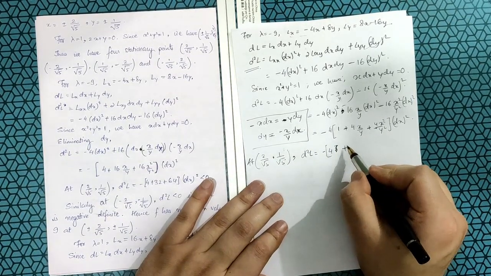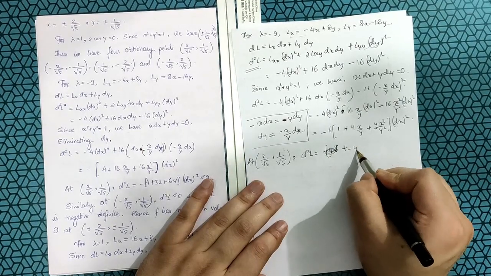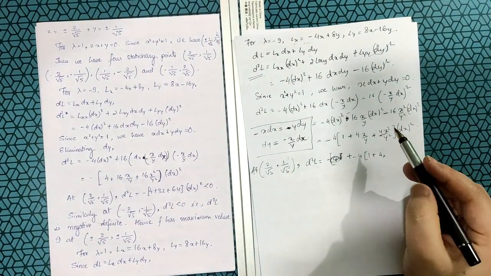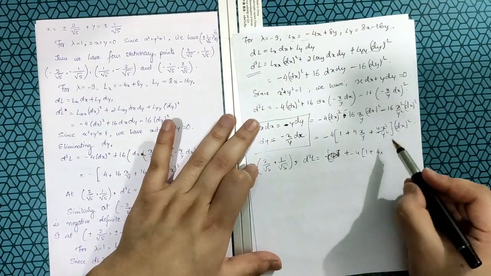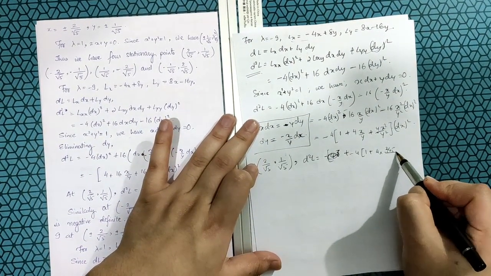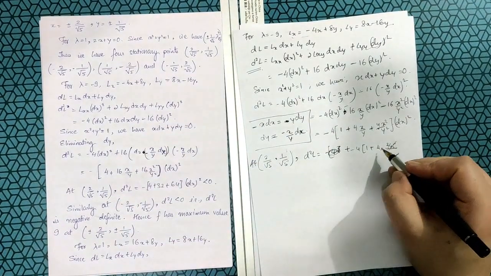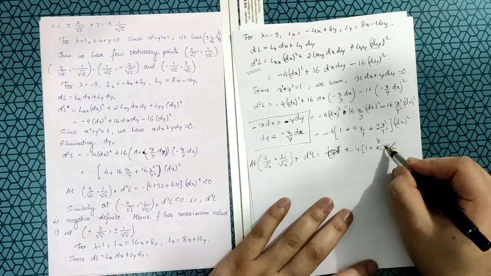So minus 4 times 1 plus 4 into, let's see, x is 2 by root 5 and y is 1 by root 5. So root 5 cancels, and we'll have 4 into 8 here.